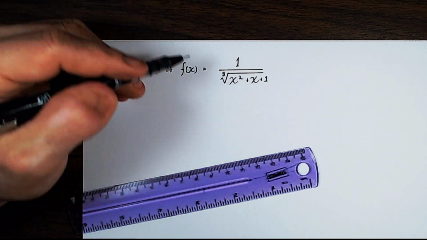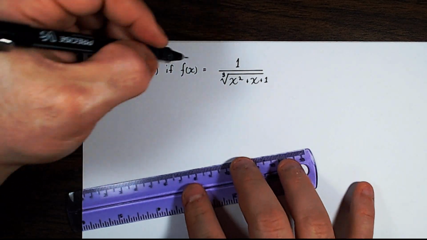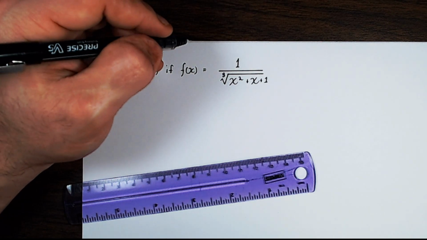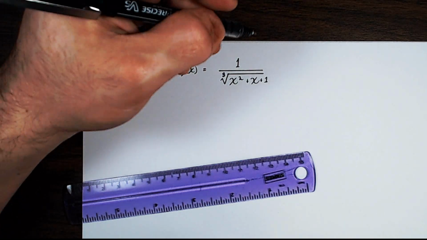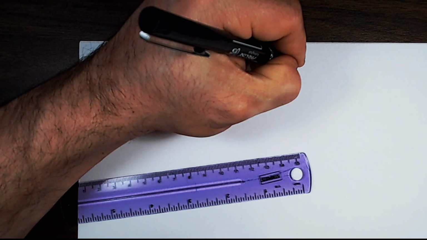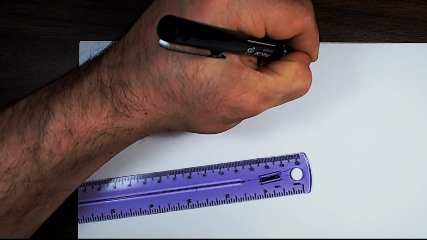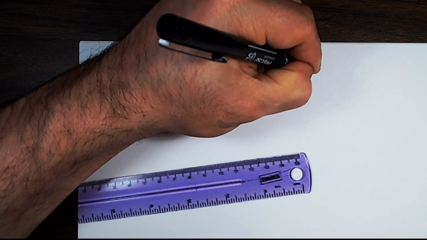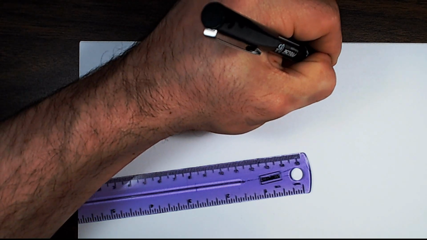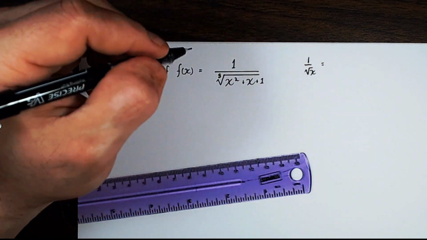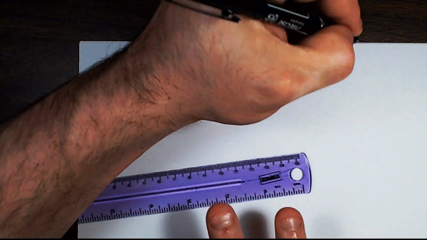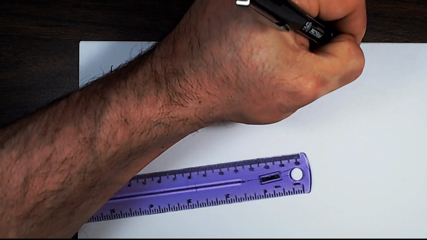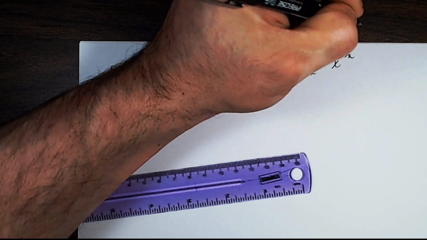Before we begin, it might be helpful to rewrite this whole expression. Remember that if I have 1 over the square root of x, that is equal to x raised to the negative 1/2 power.